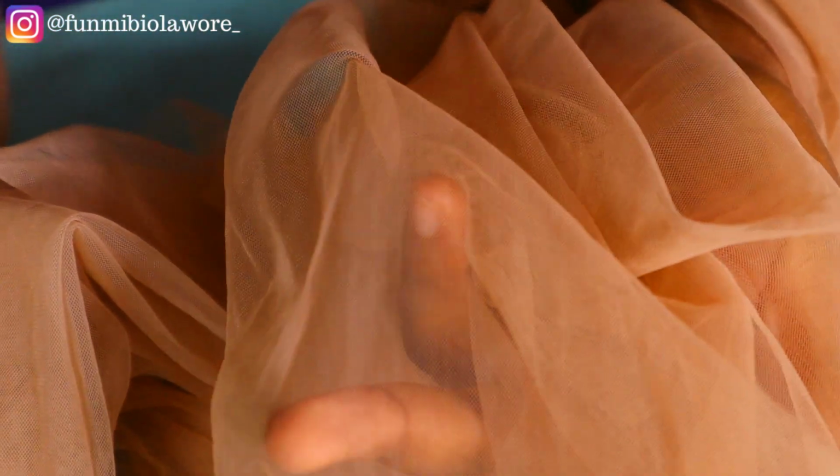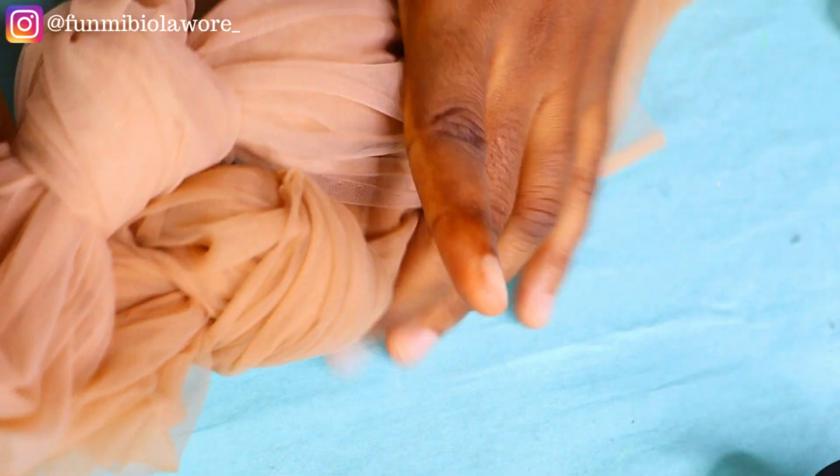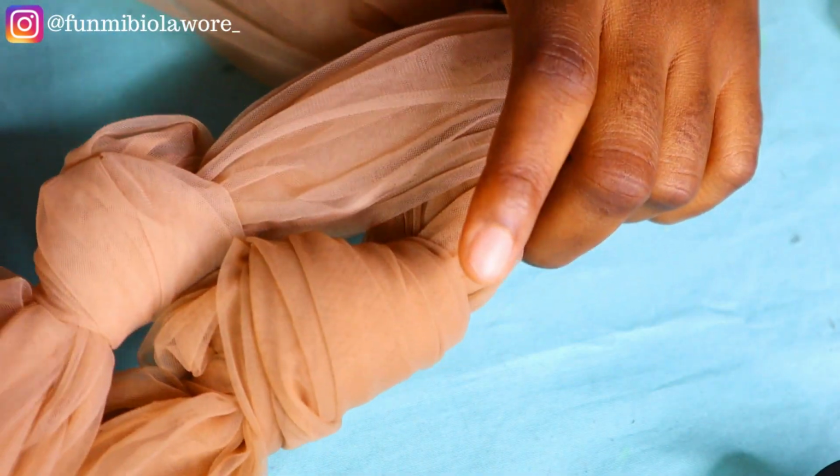This one is kind of like a deeper tone. So I only have two different tones of illusion nets, but they come in various tones.